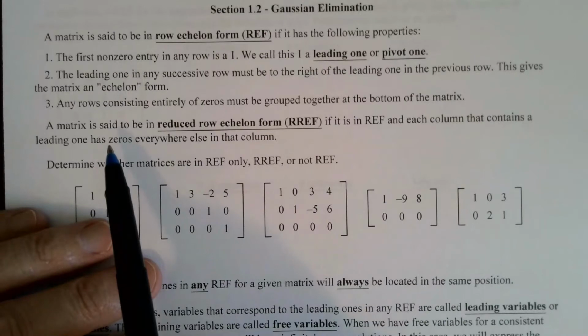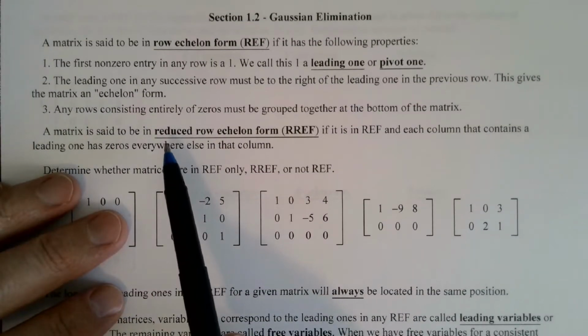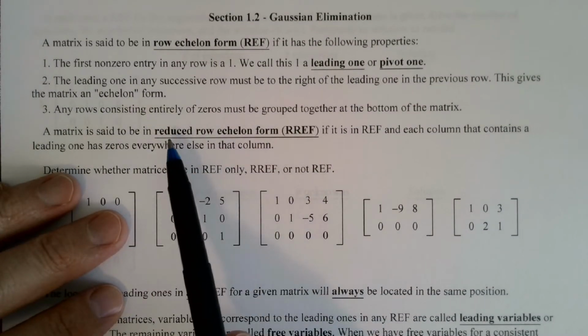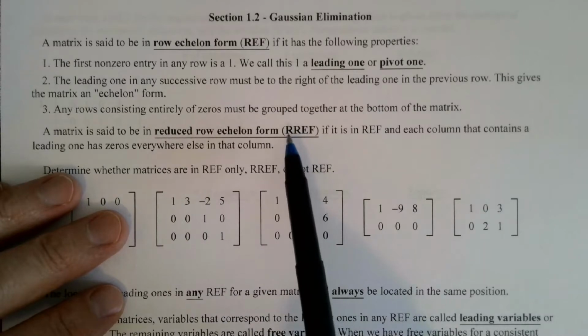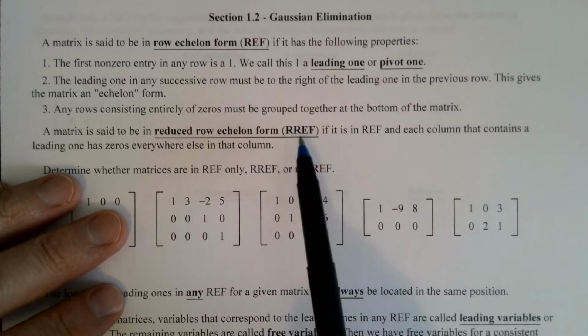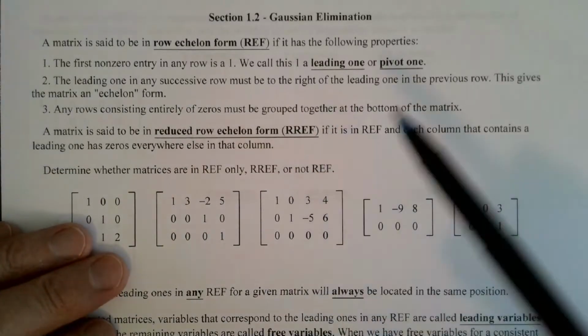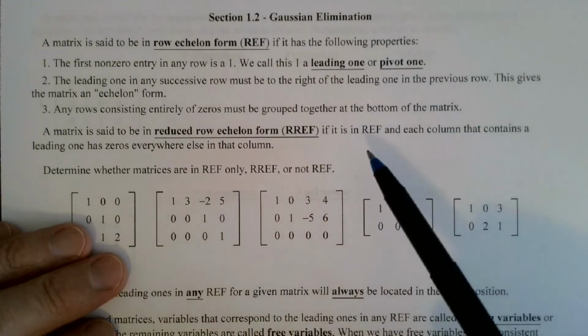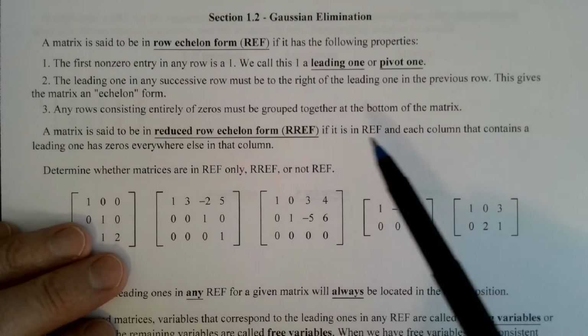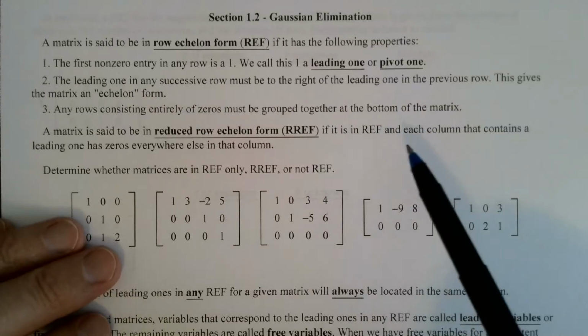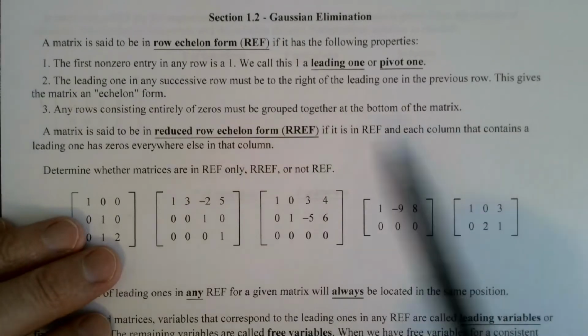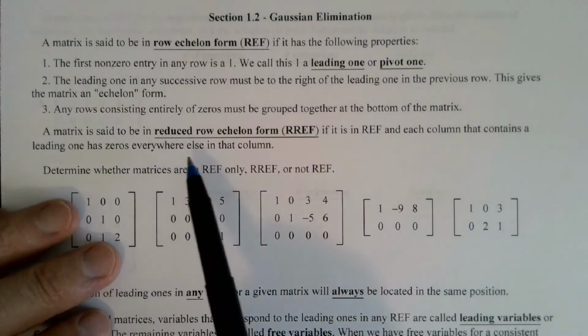Now further, a matrix is said to be in reduced row echelon form, abbreviated RREF. That means it's in row echelon form, and further, each column that contains a leading one has zeros everywhere else.